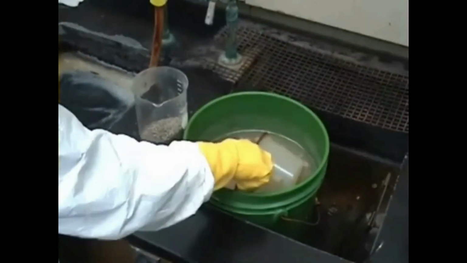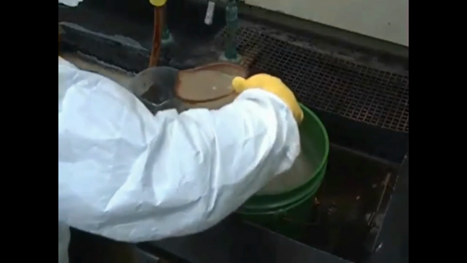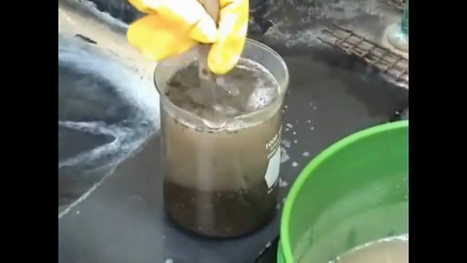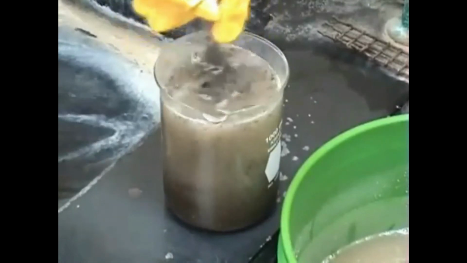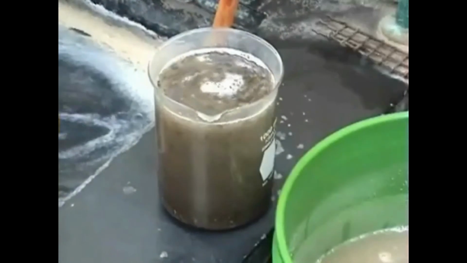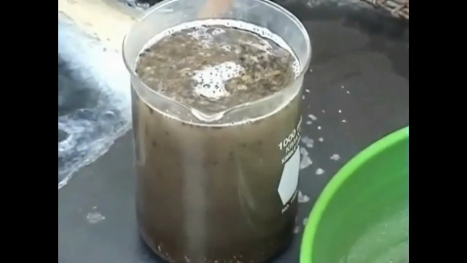Cover the sample with the zinc chloride solution, 3 times the volume of the aggregate. Stir the sample for approximately 15 seconds. Then, let sit for 30 seconds, allowing the lightweight particles to float to the top in a defining line between the heavier aggregate and the lightweight aggregate.